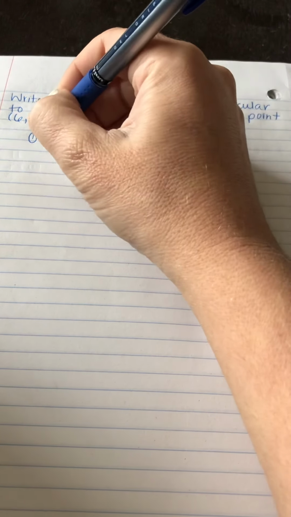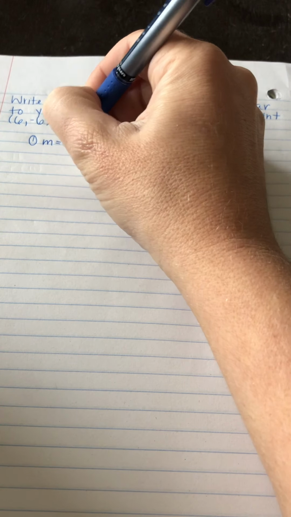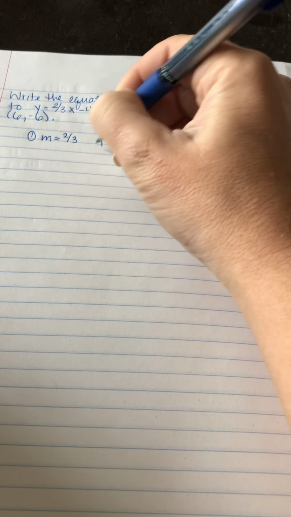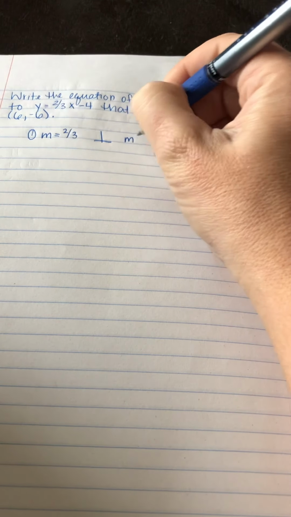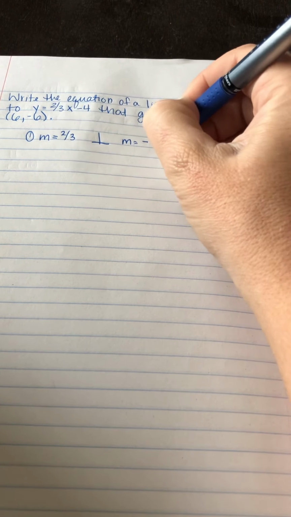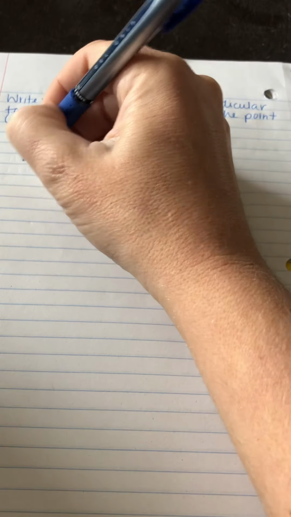I'm going to be pretty quick with my answer here, and I'm just going to work it out. The very first thing, we do have steps here. Very first thing is to identify the slope in our first equation, which is going to be 2/3. Now, if we want a perpendicular slope, we do know that we have to do the opposite reciprocal. So our opposite value is going to be a negative. Our reciprocal is going to be 3/2. All right, so that's our first step.